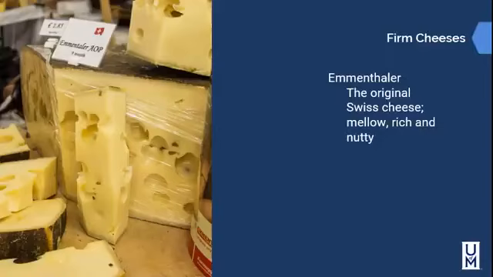Emmentaler is also considered the first Swiss. This is very mellow in flavor. It's got a rich, nutty flavor to it, and it's got the large holes, which is a byproduct of the gas bubbles that it gives off. When the gas gets trapped in there while the cheese is forming, these big holes will form in there.